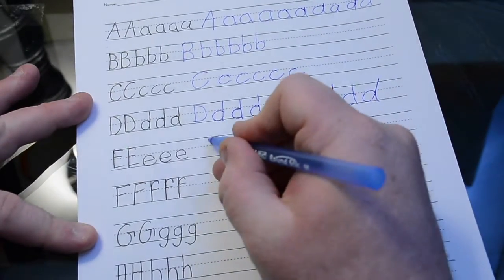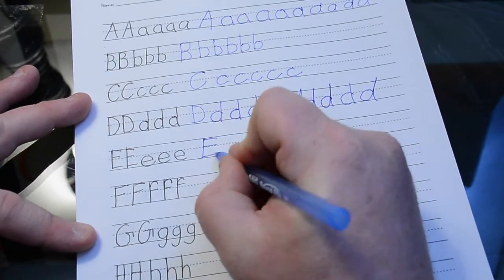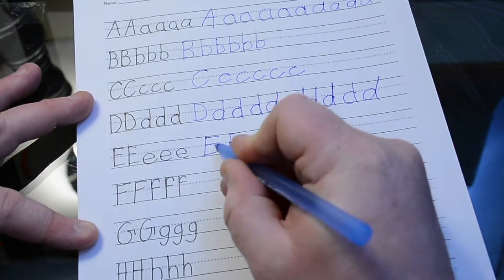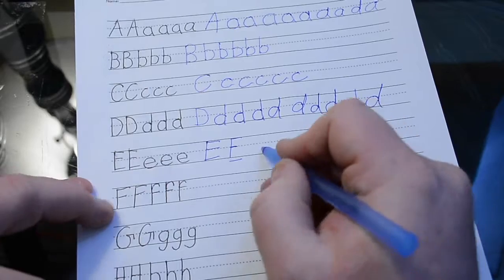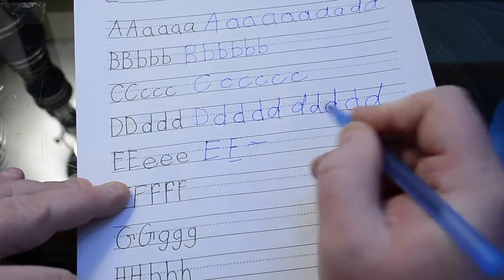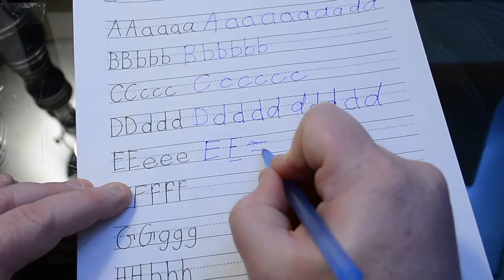Okay, E. Sorry, this is a little bit shorter. This is the full length. Okay, so that's a capital E. A small e or a lowercase e does not go above that line.